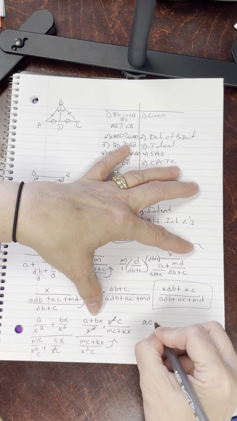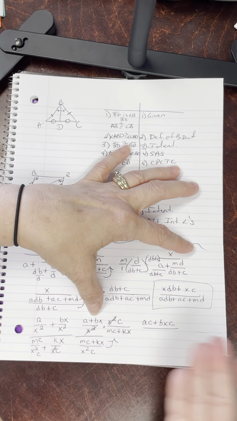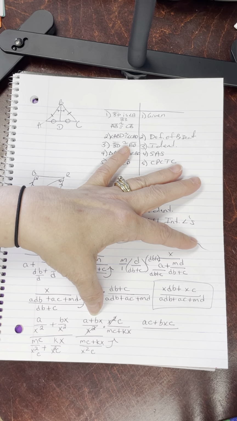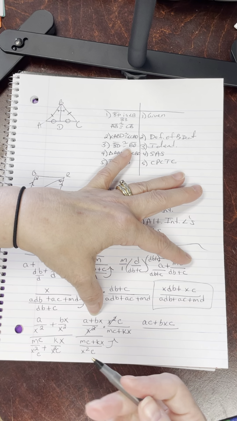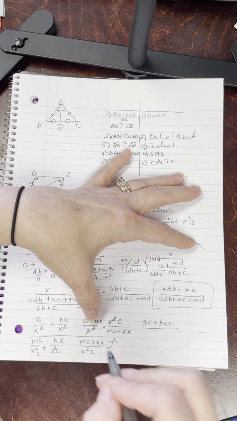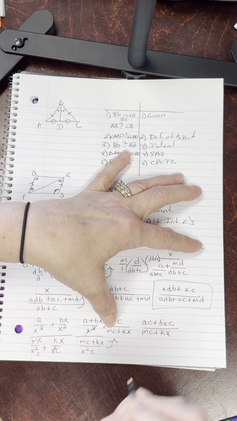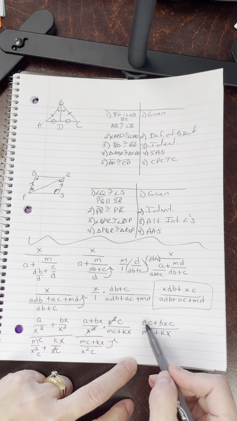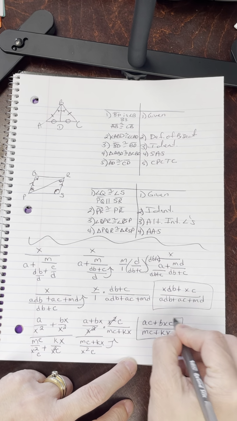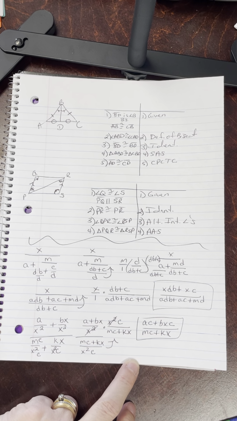So ac plus bxc. Is there a rhyme or reason in the order of the letters I'm writing? No, it's however I wish to choose to do them. Some people try to put them in alphabetical order, not critical. And then this no longer exists, so the only thing I have for the denominator are those parts. I do a quick check just to make sure I don't have anything shared in everybody. They all have c's except for this one. And since it doesn't have one, it can't be fixed. Just making sure I match the answer key.